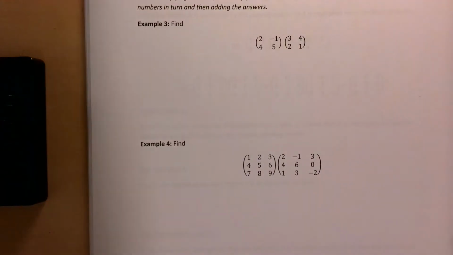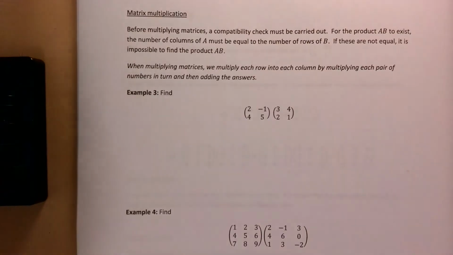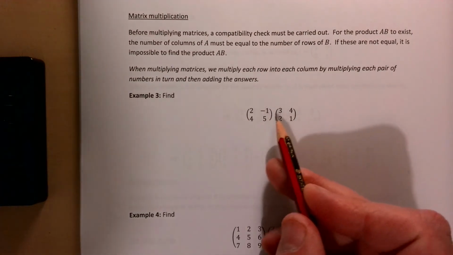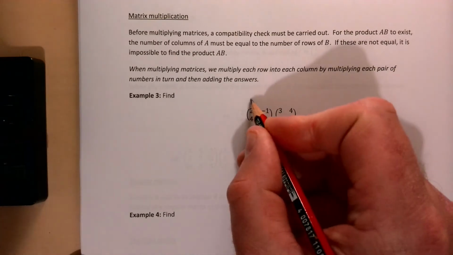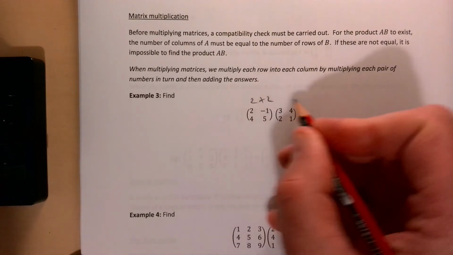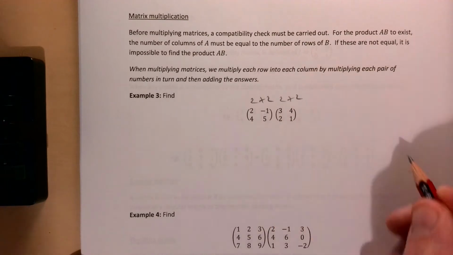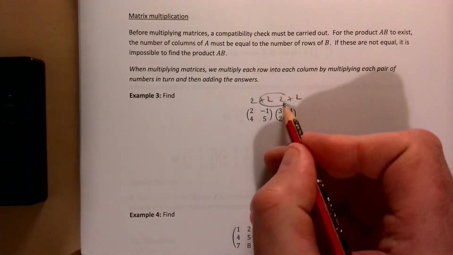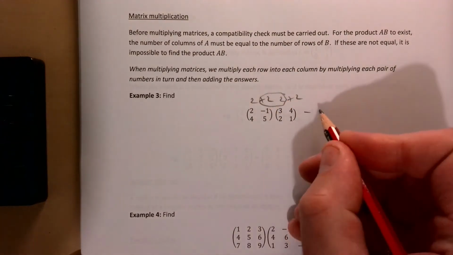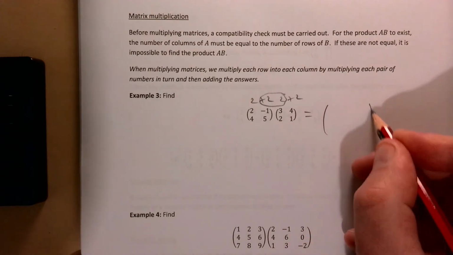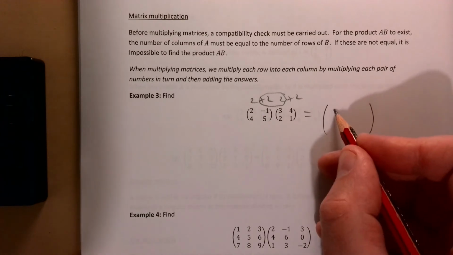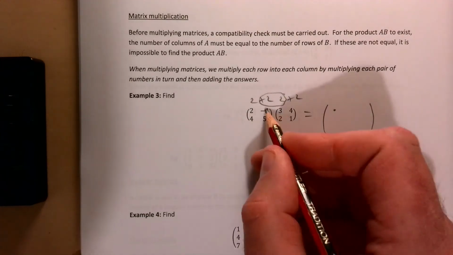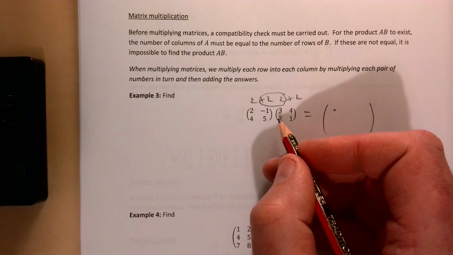Over the page. Matrix multiplication. So before carrying out, we need to make sure that they're compatible. Now, they don't necessarily need to be the same size, but the way we do our compatibility test is we write out 2 by 2 and 2 by 2, and because these numbers here are the same, that means we can multiply the 2 matrices, and we multiply the first row by the first column. So this one here is first row first column, so that is 6 plus minus 2.